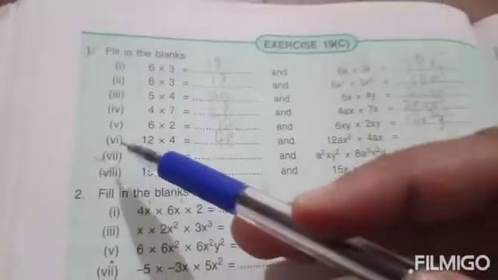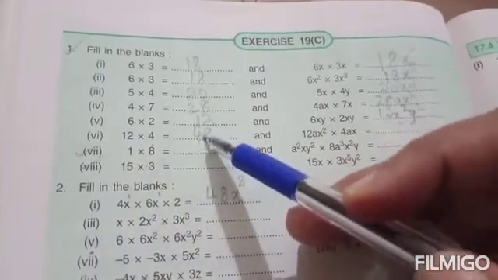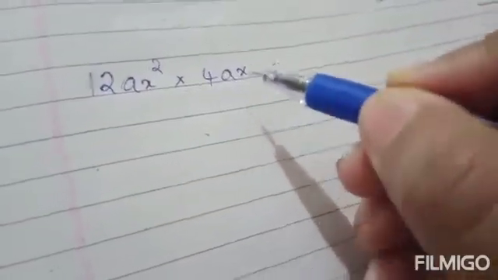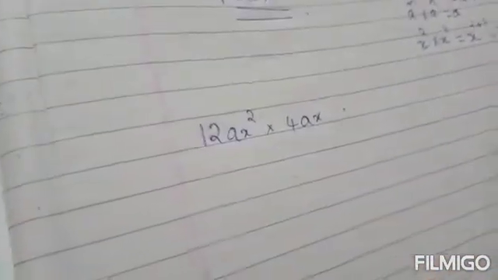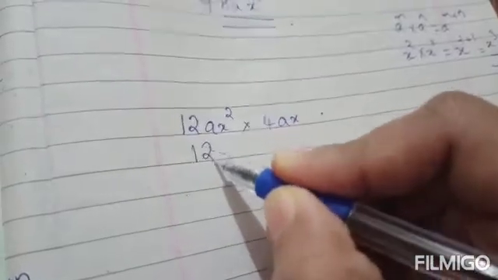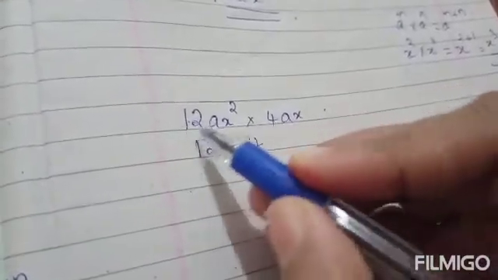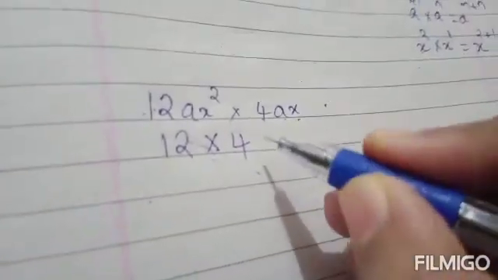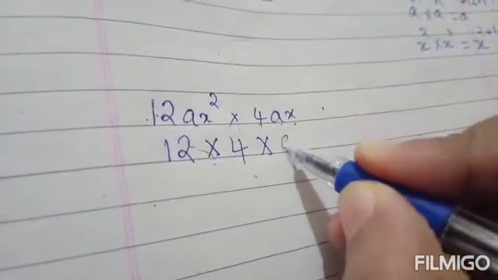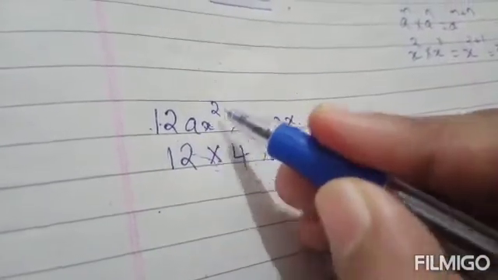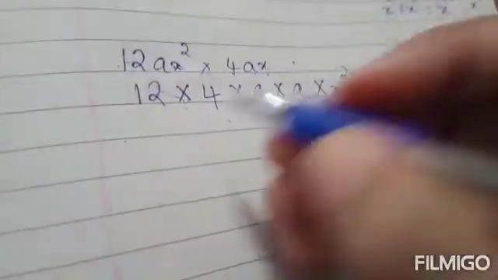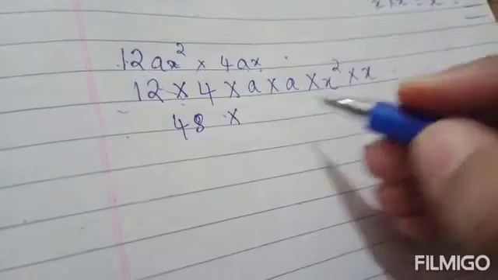Okay. Next, 7th question, 12 into 4. That we know is 48. Okay, and 12ax square into 4ax. So our question is 12ax square into 4ax. So we can group like terms first. So first we can write the numbers 12 into 4. All are multiplication. Okay, 12 into a into x square into 4 into a into x. So 12 into 4 into, then 2 a's are there. So a into a into x square into x. Okay, so we know 12 into 4 is 48 into a into a.